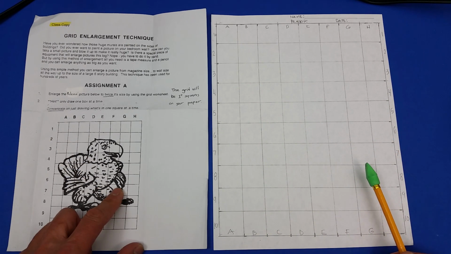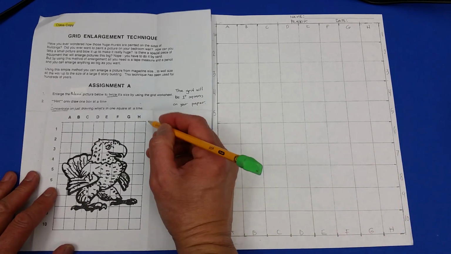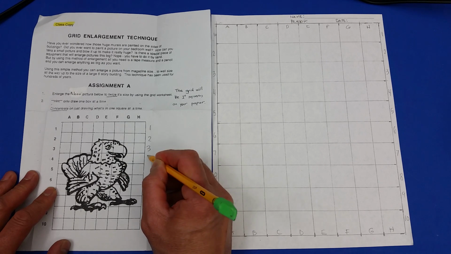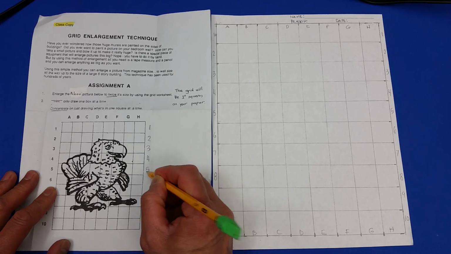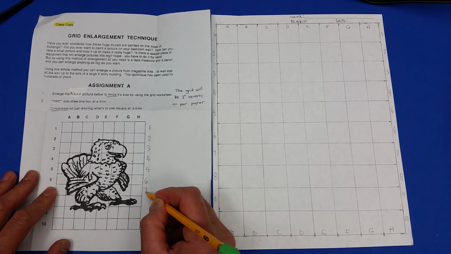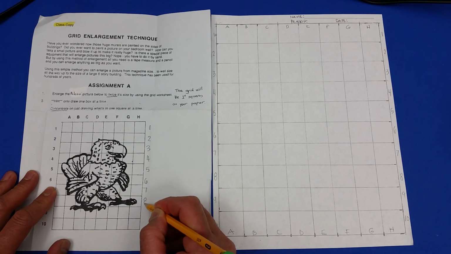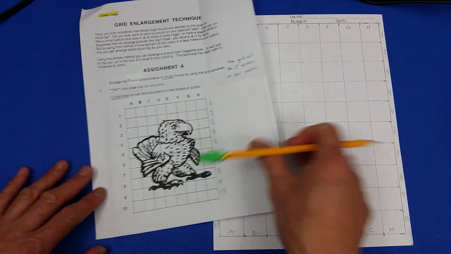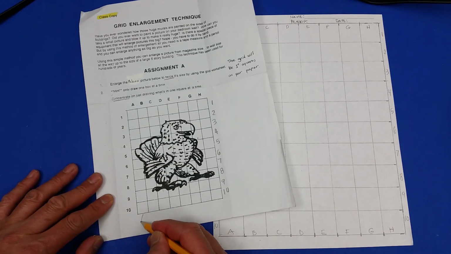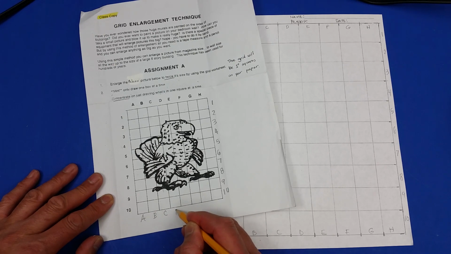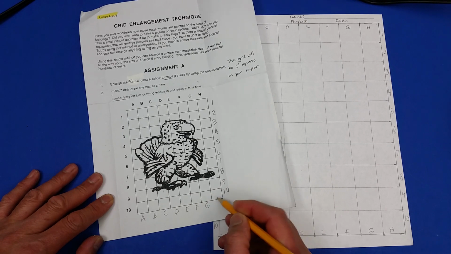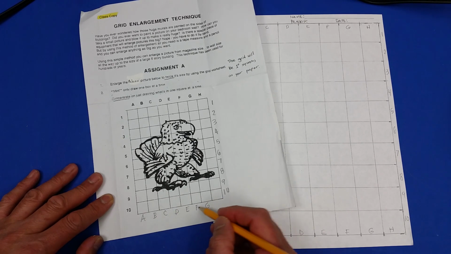So if your handout doesn't have it, well, my example doesn't have it, you can always write the numbers on there. I may have added it in the example I sent you, but this one doesn't have it, so I'm just going to go ahead and label it A, B, C, D, E, F, G, H.